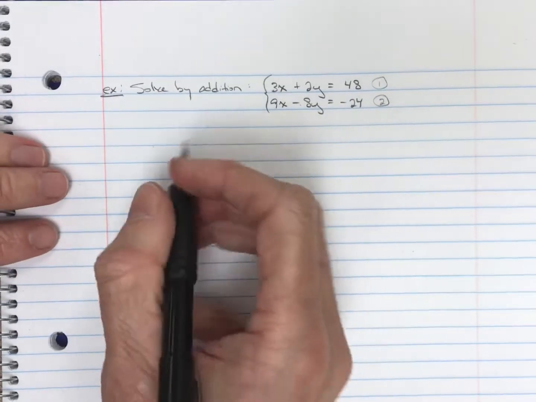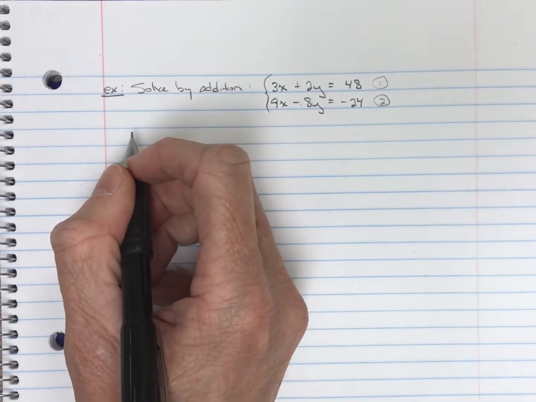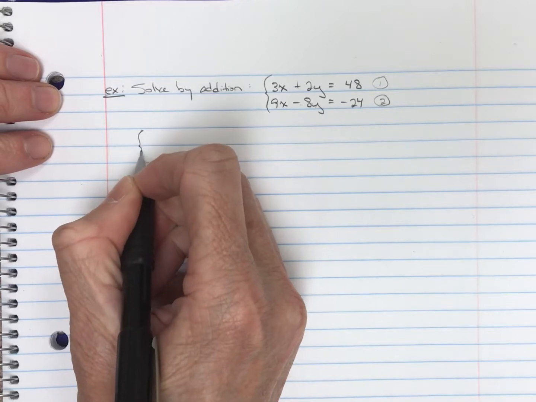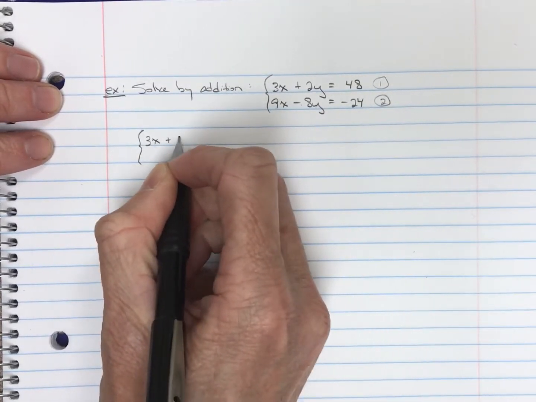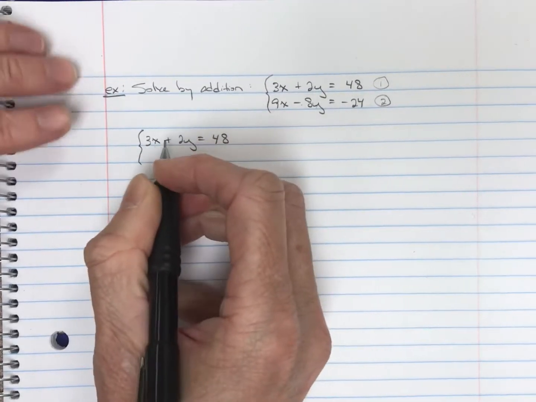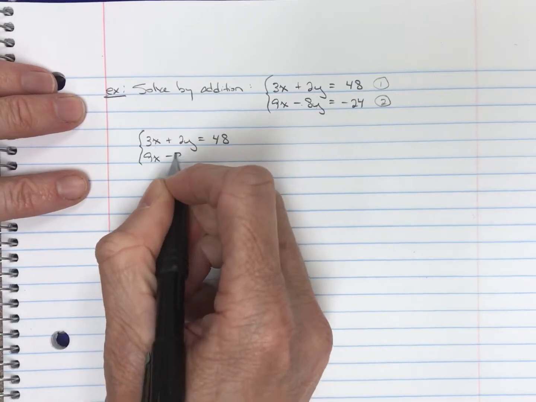So, okay, let's start off with step 1 here. So I'm going to rewrite my two equations so that I can do step 1 in a way that makes sense for you and your notes.